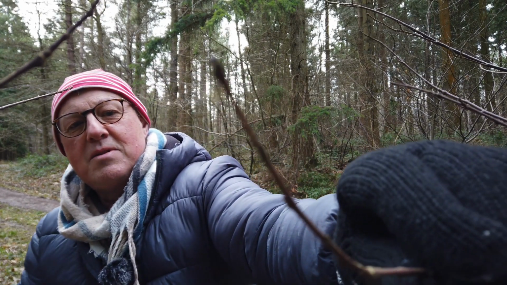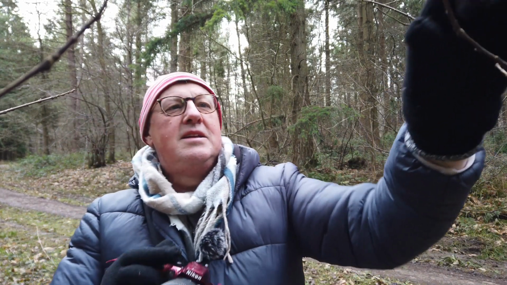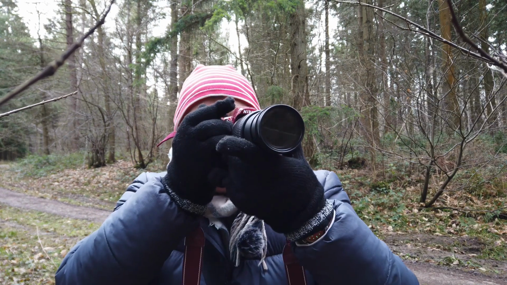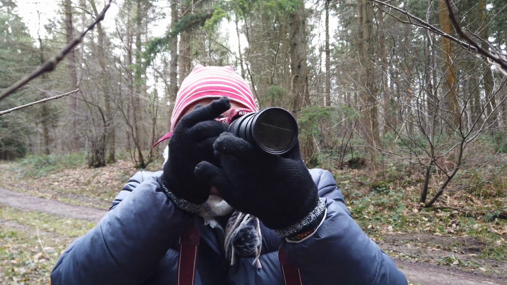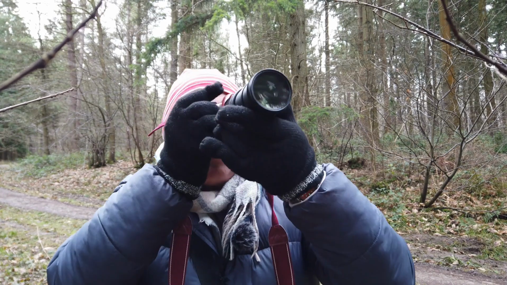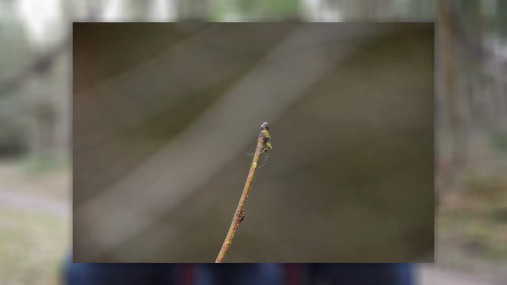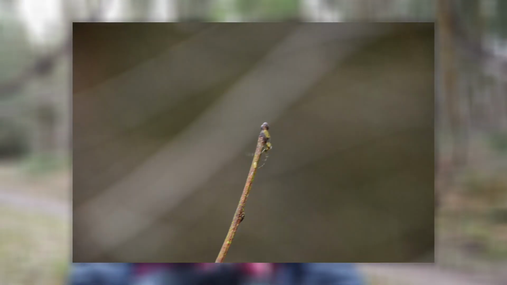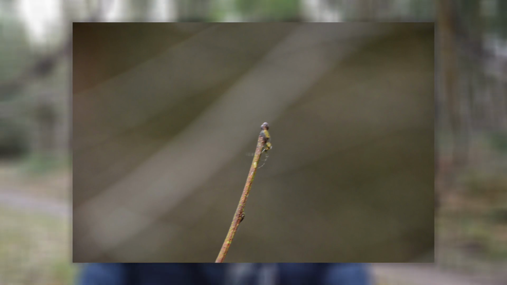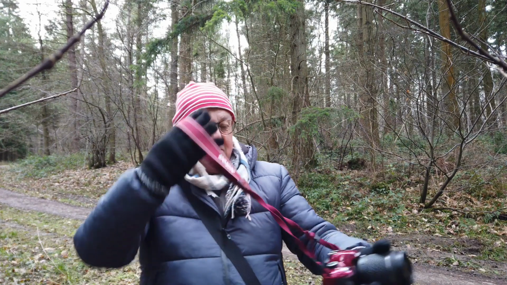That spider's still there. That's when I need a macro lens. I'm going to bring it down. I don't know if you'll see it, but there's a tiny, tiny spider on the end of this. If I get out the way, it might pick it up. Oh, he's dropped. I made him drop. Where are you? He's gone back up. It'd probably be blurred, but I've done it anyway.